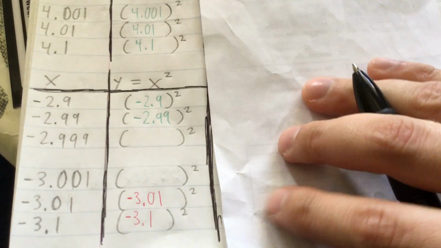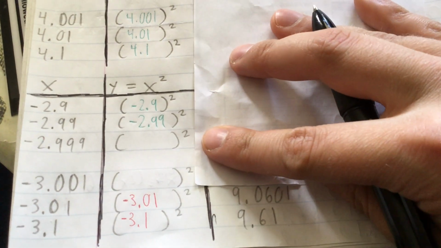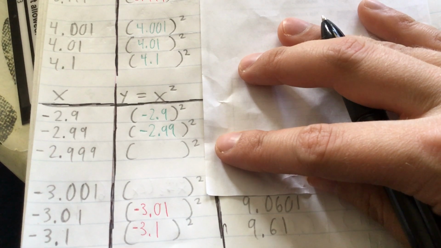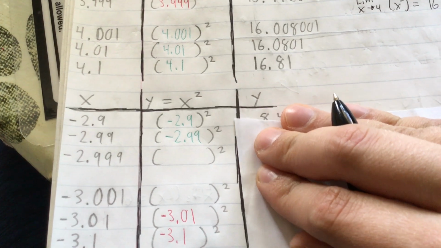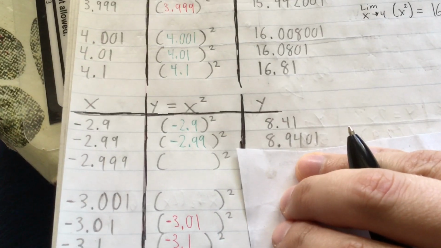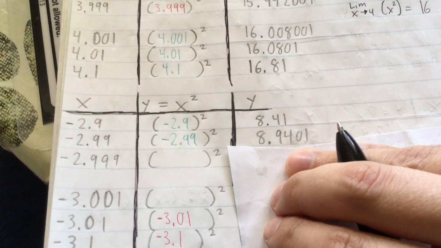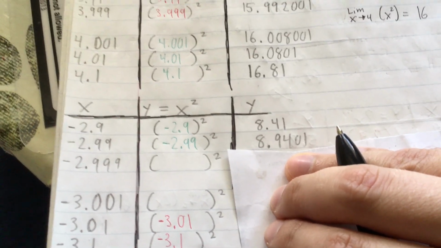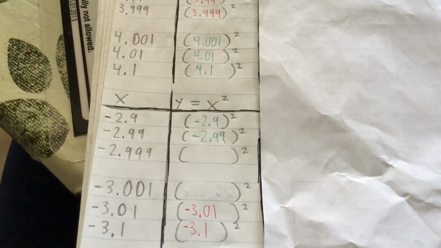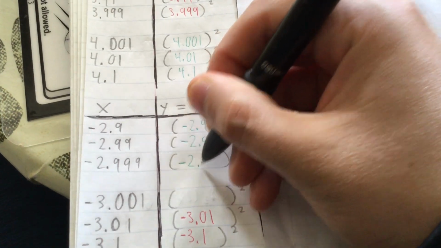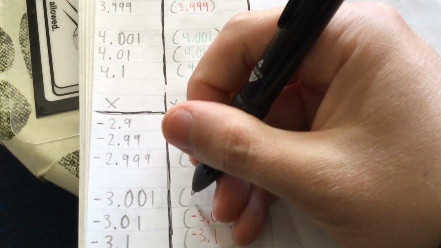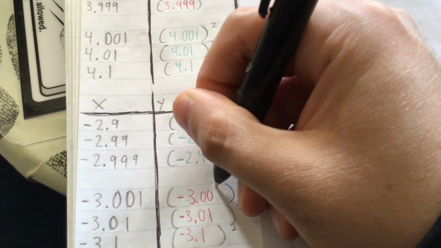So if I plug them in, -3.01 quantity squared, even closer, 9.0601. Okay, let's say I plug in x equals -2.99 quantity squared, 8.9401 for y. Okay, not good enough. Let's go one step even closer and let's try to make a prediction. So if I plug in x equals -2.999 quantity squared and x equals -3.001 quantity squared, what are the results that I get?